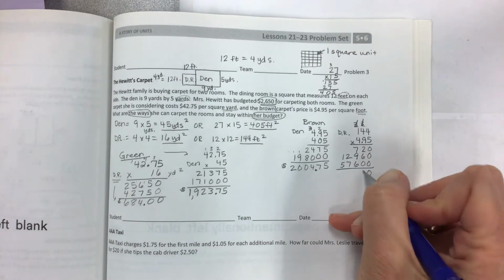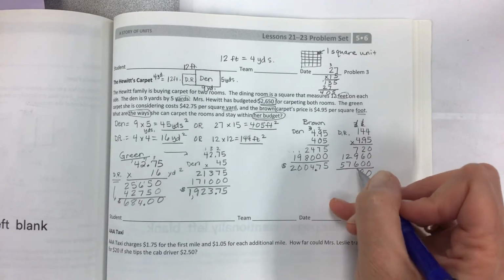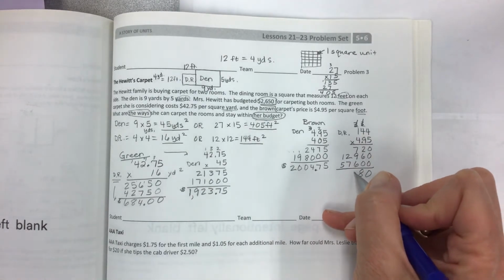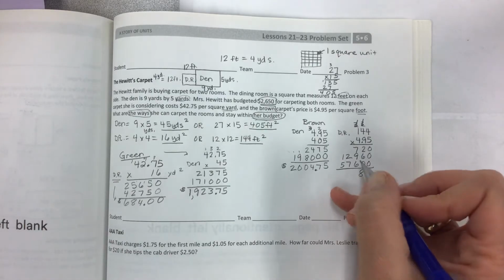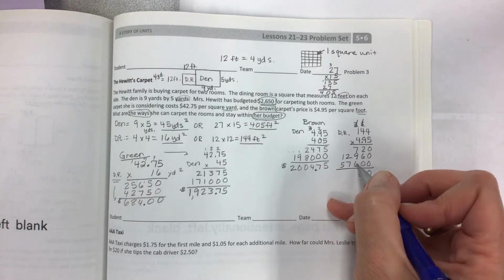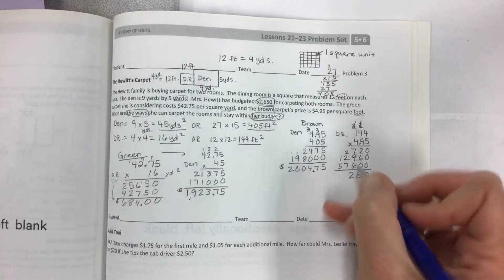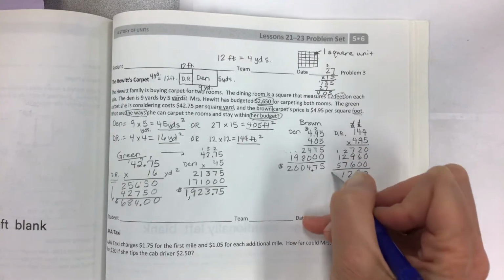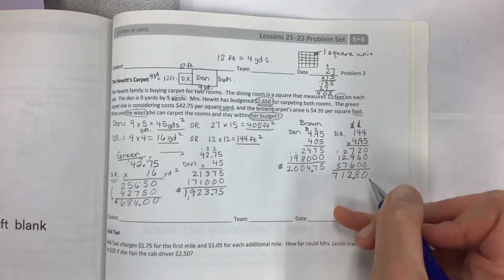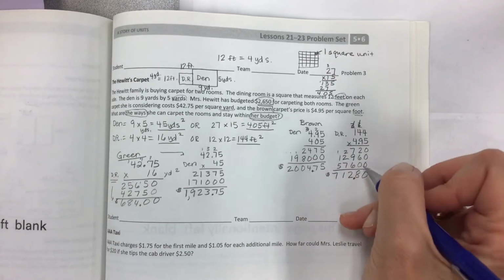And we'll add 8, 16, 17, 90, hold on one second, 9, 16, 2, I start going too fast, 7, 8, 9, 10, 11, 5, 6, 7. Okay, $712.80. Feeling good about that.